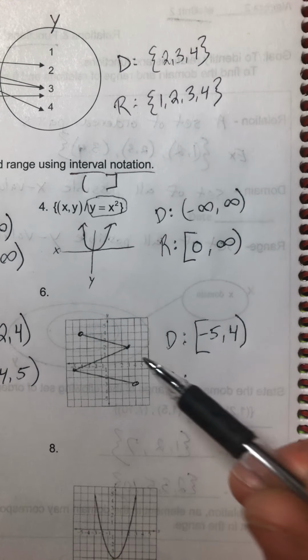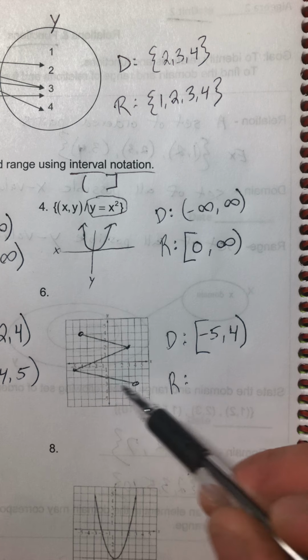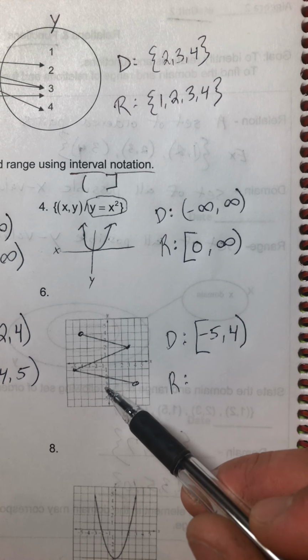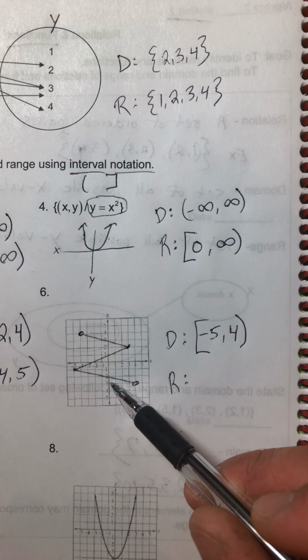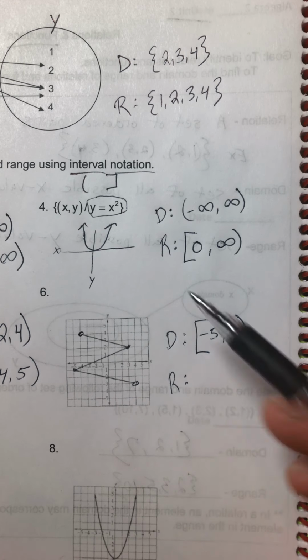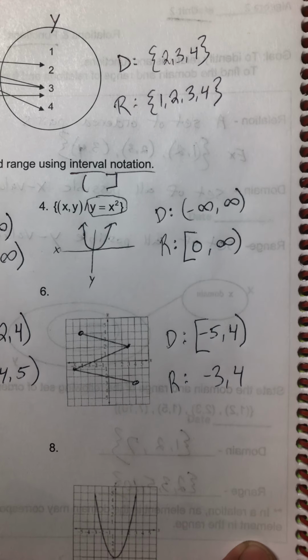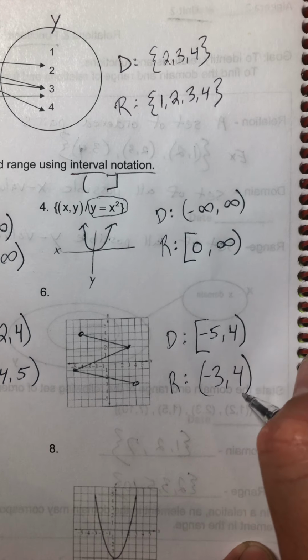For this one, what's the range? How far down does it go? Goes down to -3. Right, you're not looking where it crosses the y-axis, but how far down does that picture go? -3 up to 4. So -3 to 4. Looks like an open circle on both, so parentheses on both.